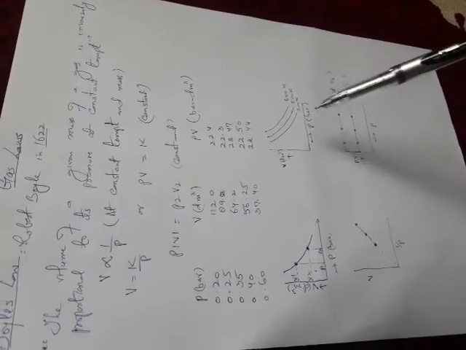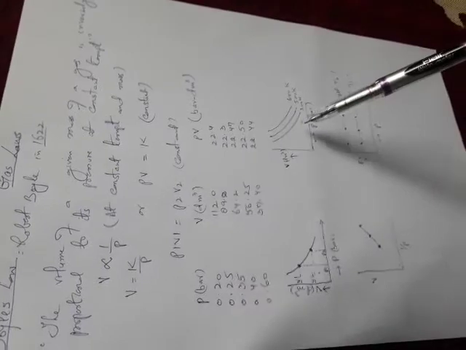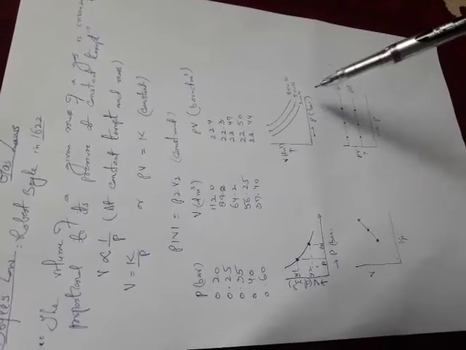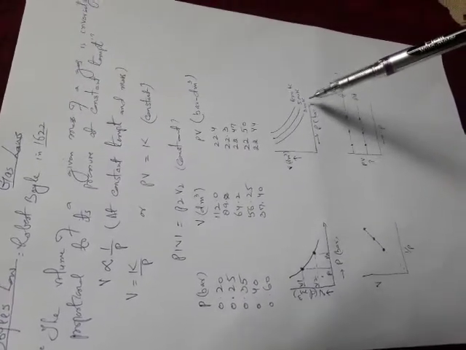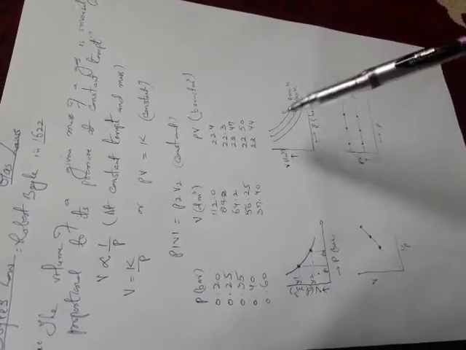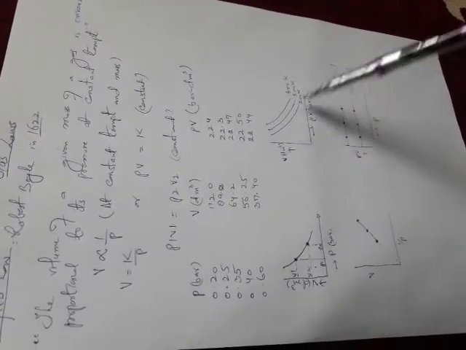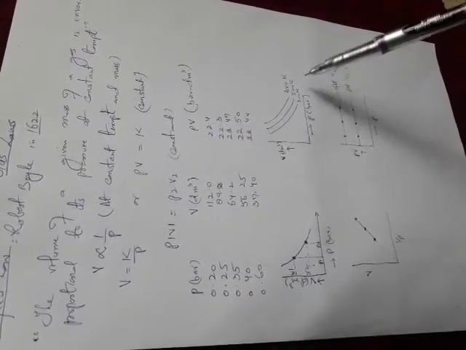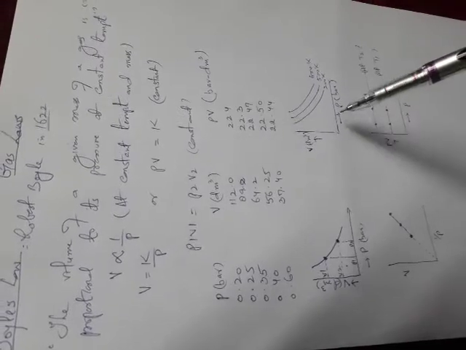Similarly, we can see here these pressure-volume curves at different temperatures. You can see one curve at 200 Kelvin, then 500 Kelvin, then 600 Kelvin. So different curves can be obtained at different temperatures if we plot pressure against volume.